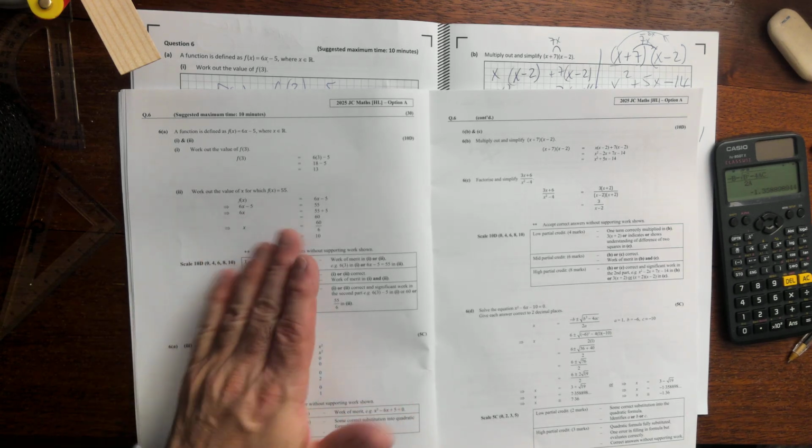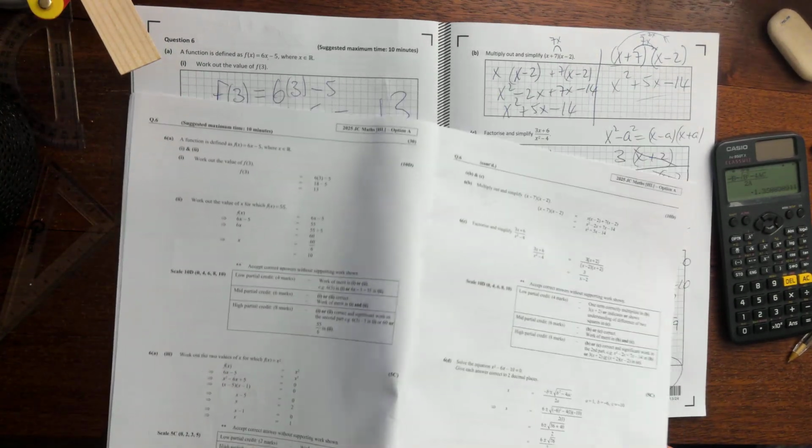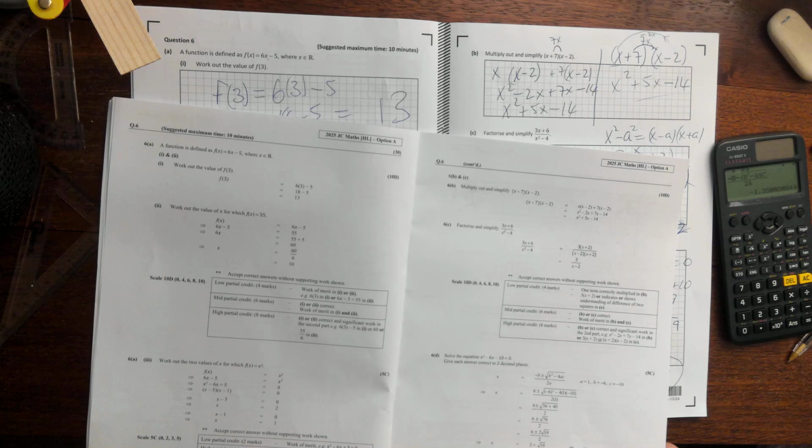Okay, so you can just work it all out in your head. I'm not recommending it, I'm just saying that from those 4 parts, 3 of them didn't require any work at all, just the right answer. I'm not recommending it, I'm just saying it.